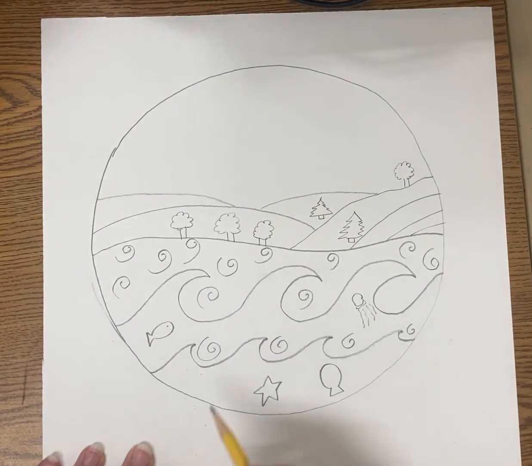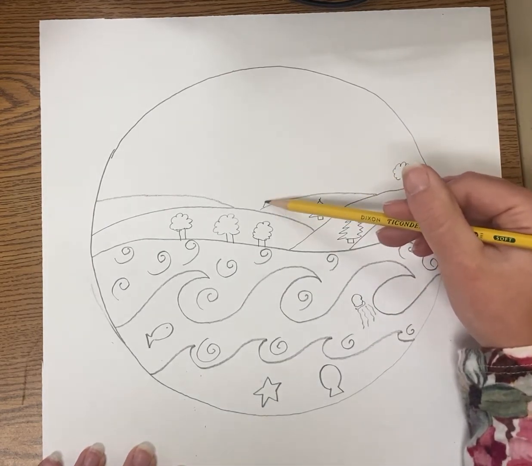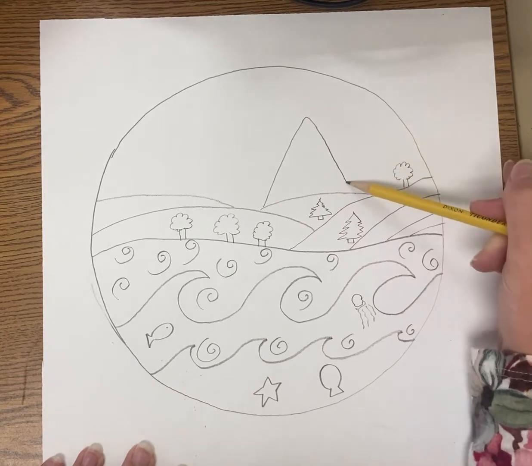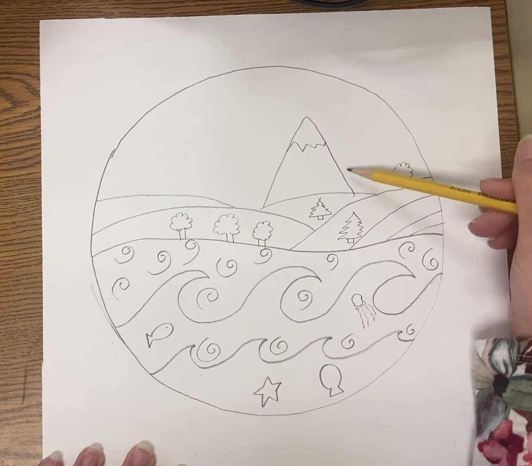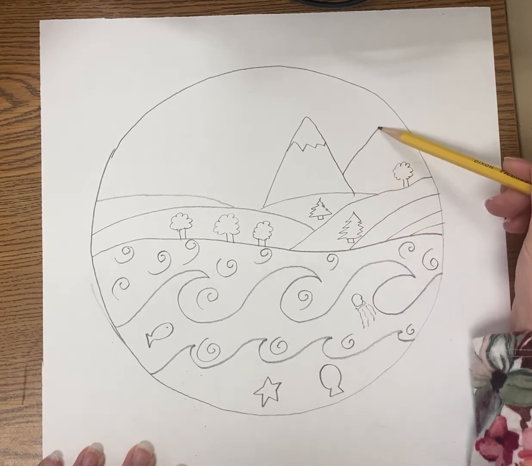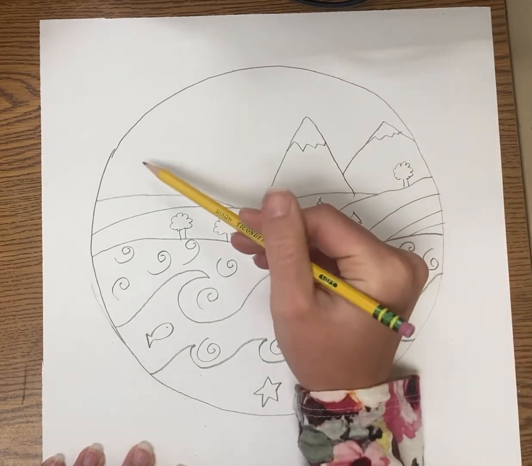The mountains are pretty easy to do. You'll just go up in this last layer here and make kind of a triangular shape. Add some snow on top of those mountains. I'm layering them so there's some overlapping.